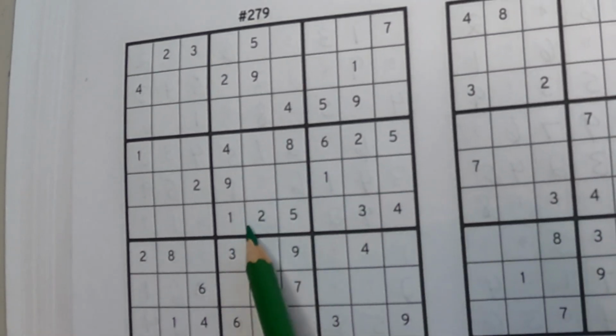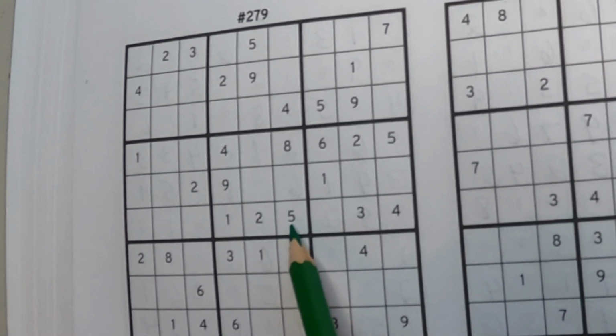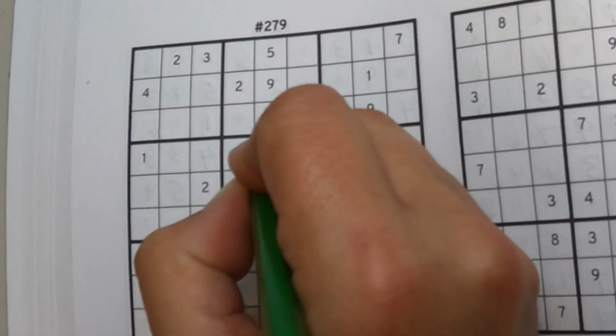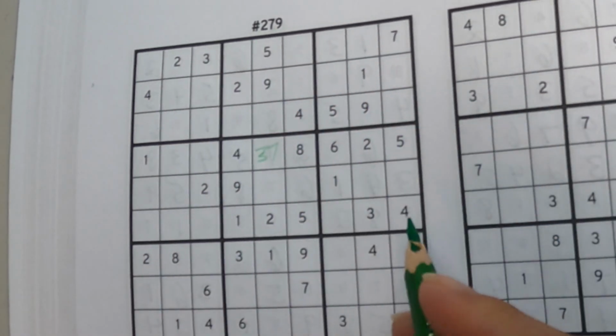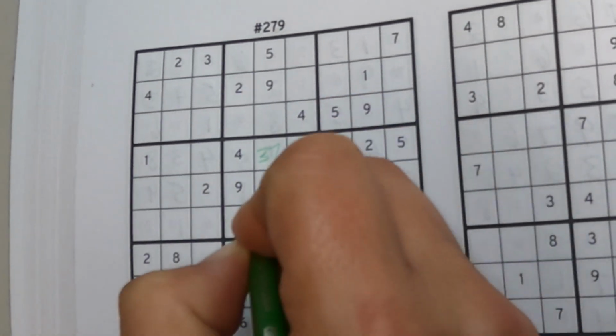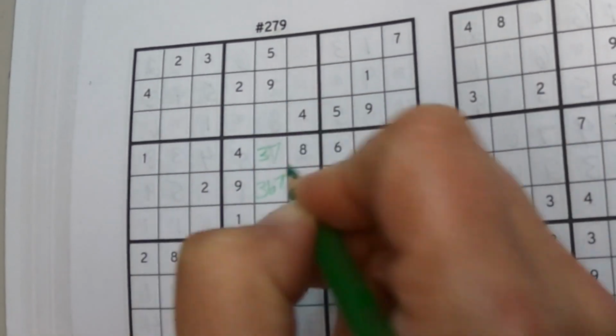If we start with this box, looks like we're missing 3, 6, and 7. We've got a 6 here, so 3, 7. 7 here, so 3, 6, and no help here, 3, 6, 7.